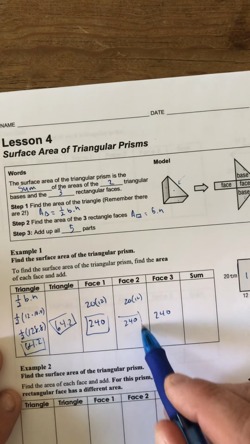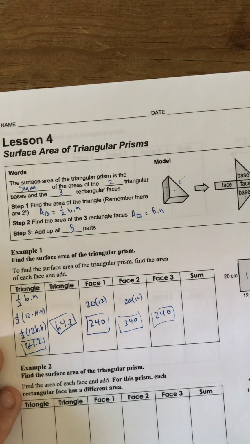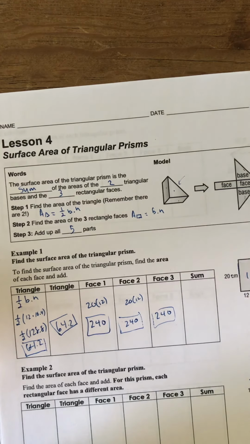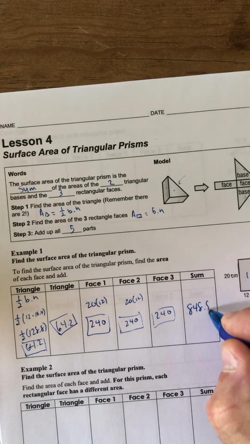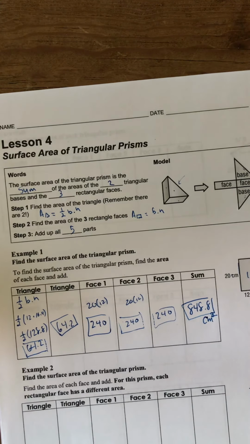Then what we have to do is find the sum of all of these. So we have 3 240s, 240 times 3 is 720 plus the triangles. So when we add up all of our sides, we have 848.8, and that would be the surface area, and actually it's centimeters squared. Area is squared. So 848.8 centimeters squared.